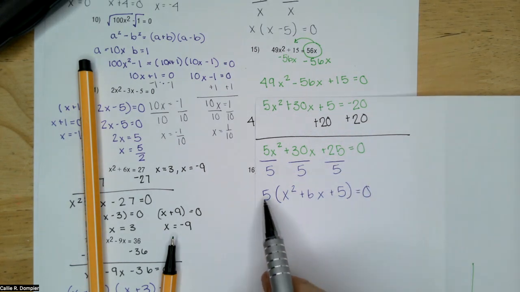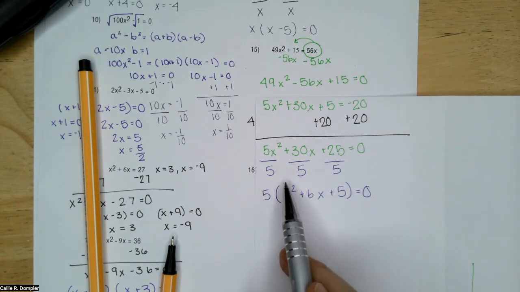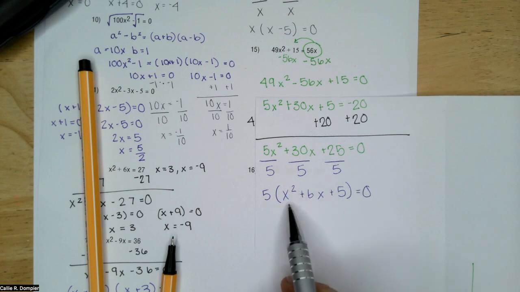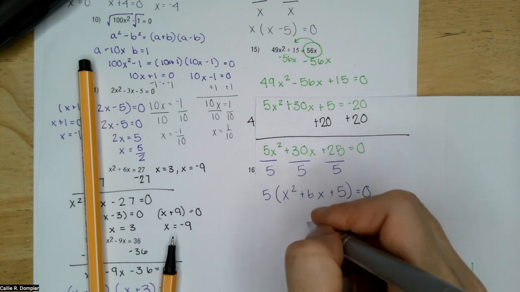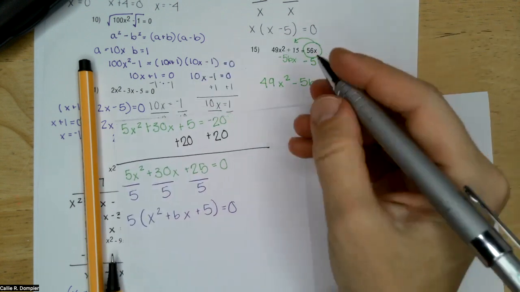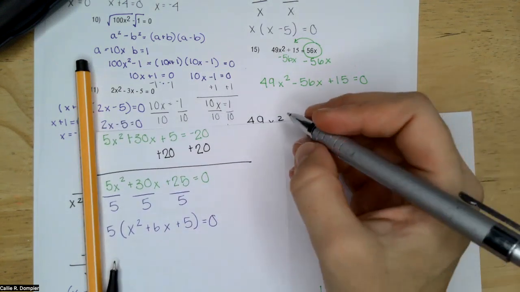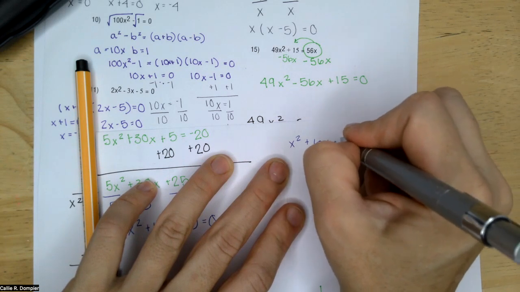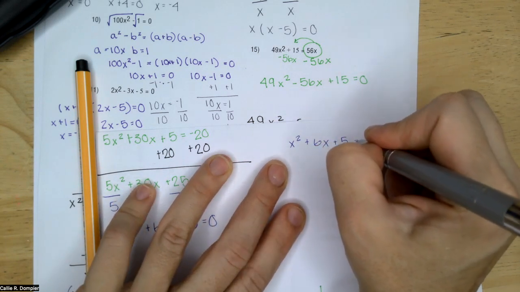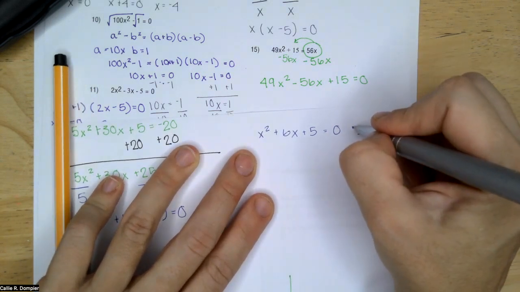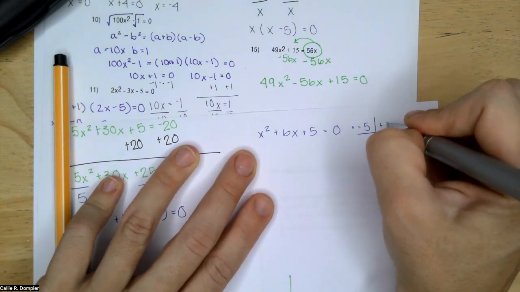So now we have the factors of 5 and the quantity x squared plus 6x plus 5. Take this and factor it. So we'll leave the 5 out here, but what happens to x squared plus 6x plus 5? It needs to multiply to equal 5 and add to equal 6.